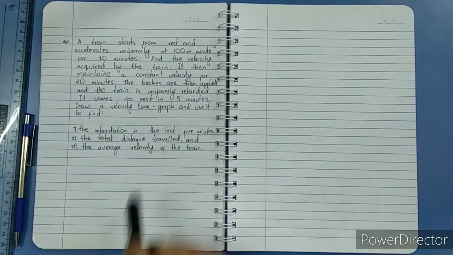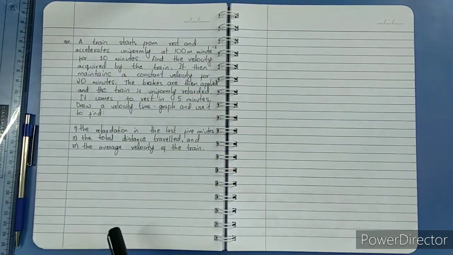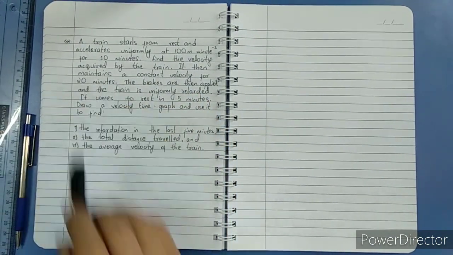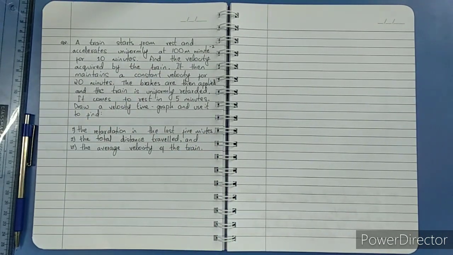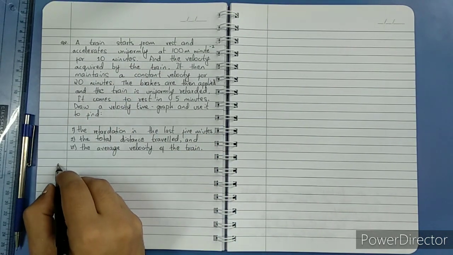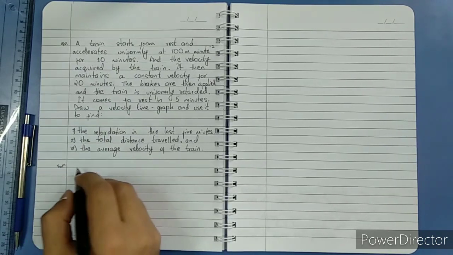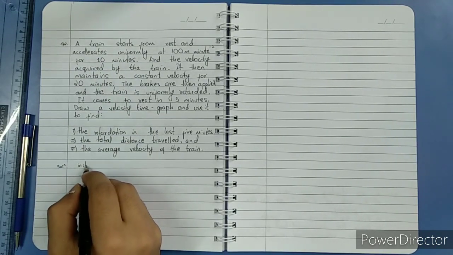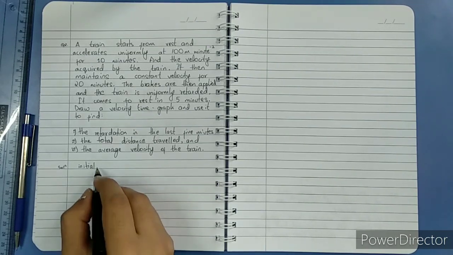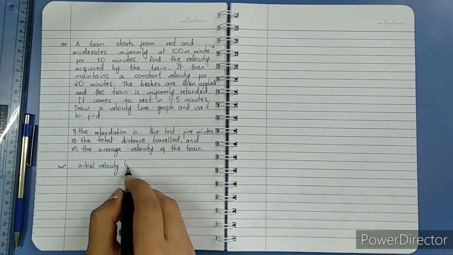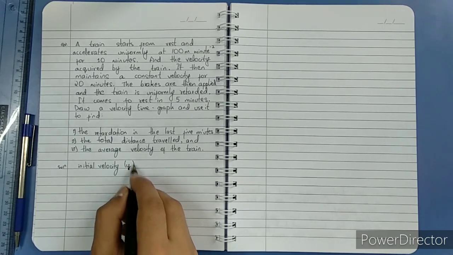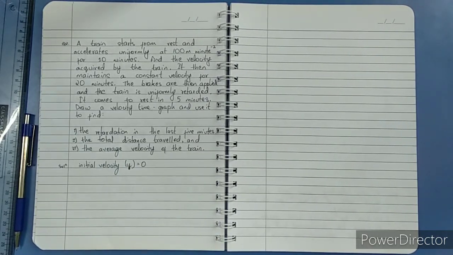Train starts from rest and accelerates uniformly at 100 meter per minute square for 10 minutes. So find the velocity acquired by the train. This is our first part. So in solution, initial velocity U is equal to 0.